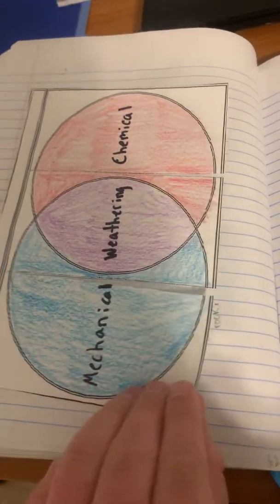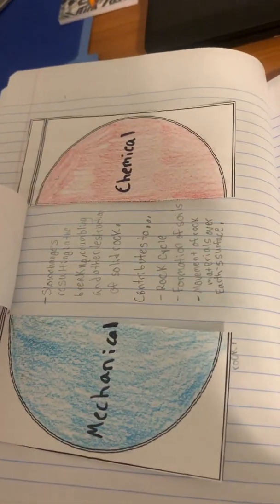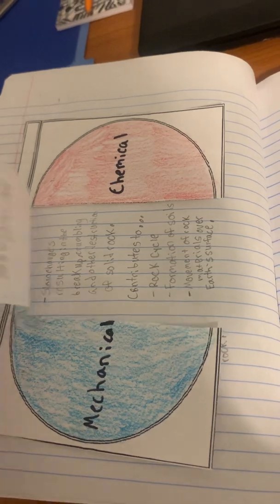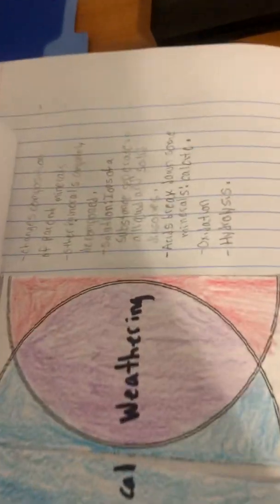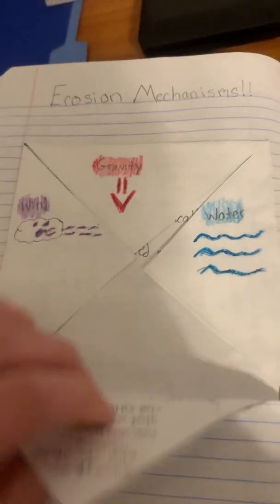We got our weathering foldable, mechanical. Here's some stuff about weathering. And then chemical. Erosion mechanisms. Glaciers.